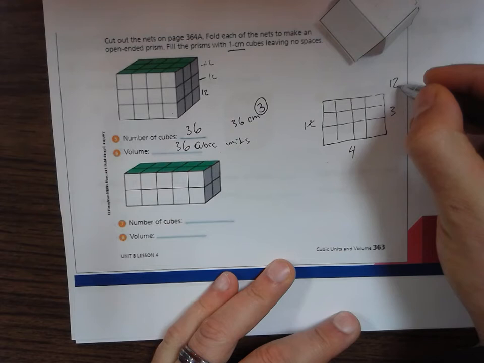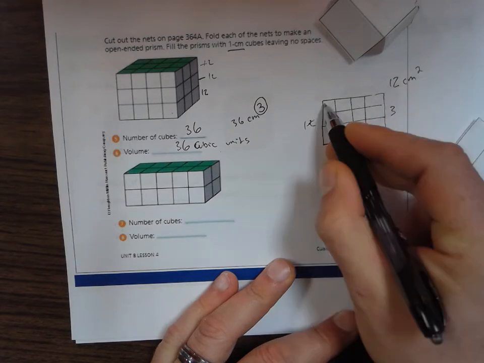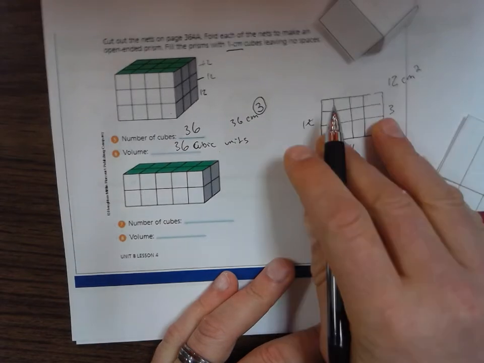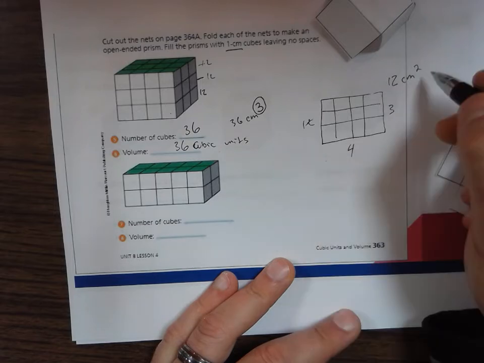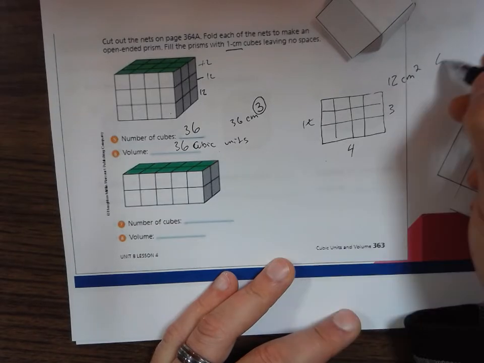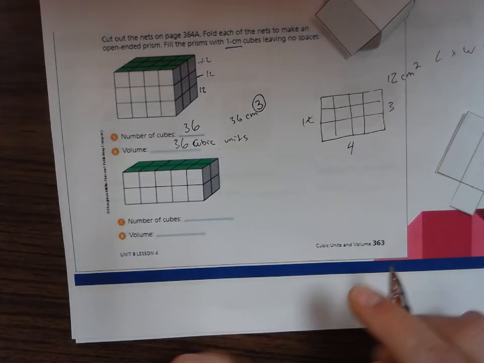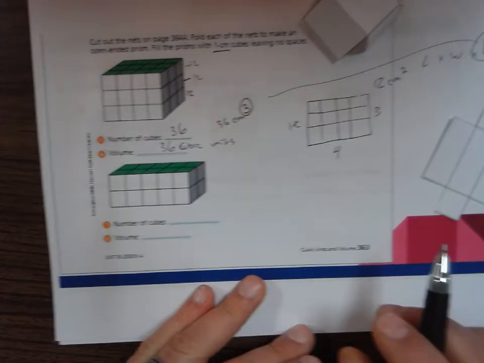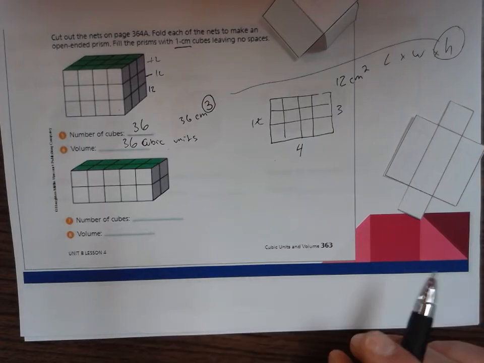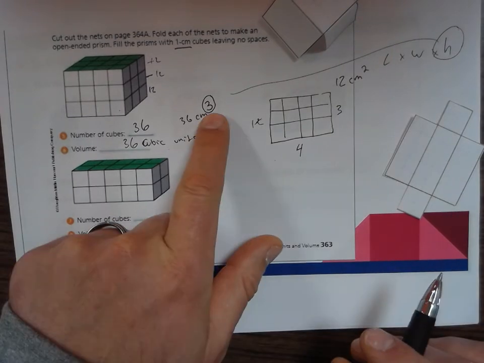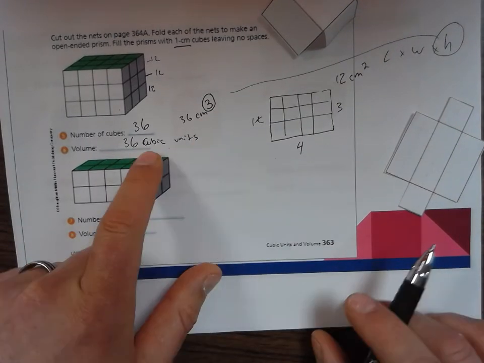But once you make it 3-dimensional, now you're talking not just length and width, but we also have height in there. That gives us the third dimension, which gives us why we have our cubic, which is known as the third power, or centimeters cubed. They said cubic units, but being they said centimeters, we can throw in the centimeters.